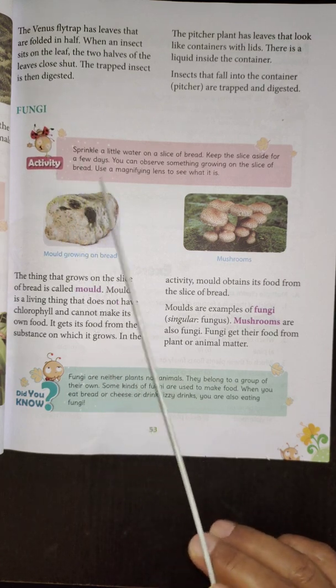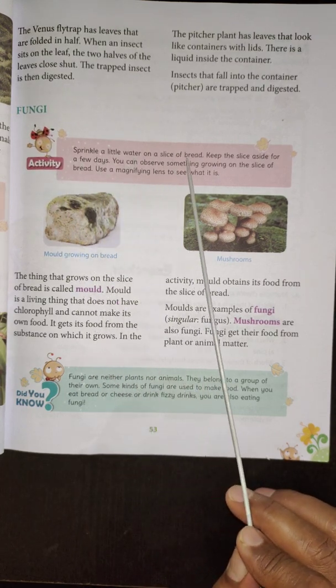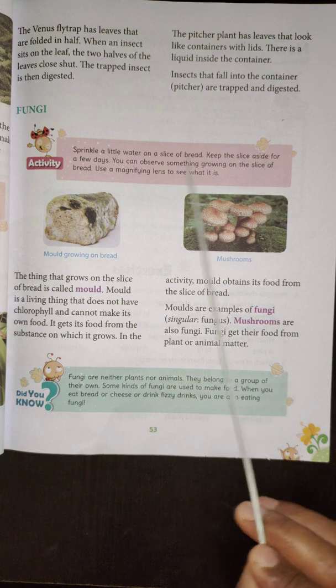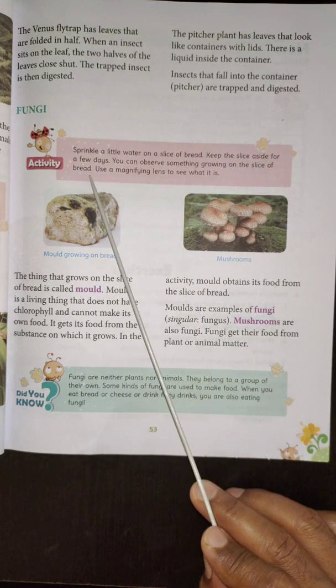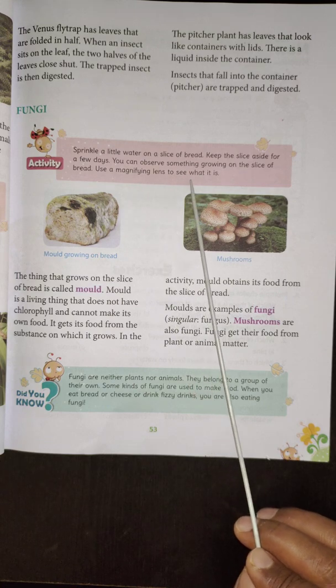Fungi activity. Sprinkle a little water on a slice of bread. Keep the slice aside for a few days. You can observe something growing on the slice of bread. Use a magnifying lens to see what it is.